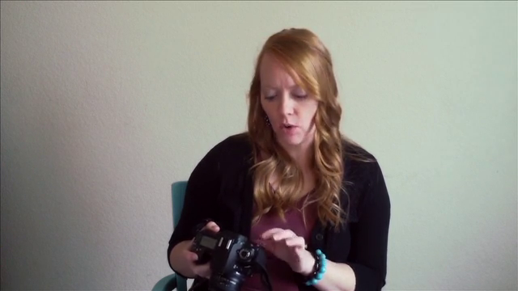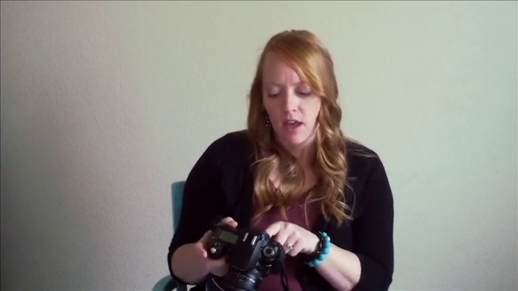Highlight indicator, what's in it for me? So on your camera, you have a setting that you can turn on that's called the highlight indicator. And what that is, it shows you in the playback mode of your camera what areas of your picture are overexposed. So playback is when you take a picture and you're looking at it again, that's the playback mode.